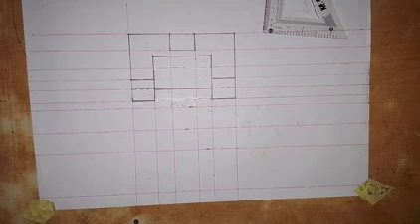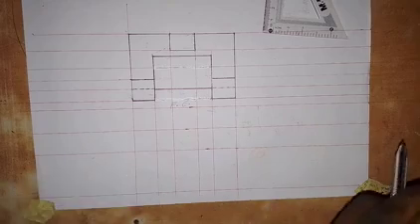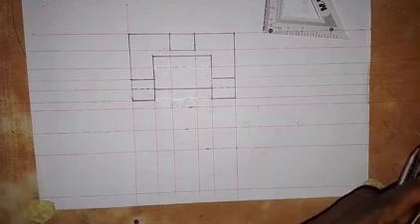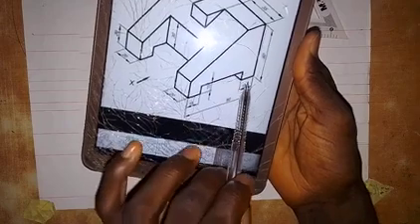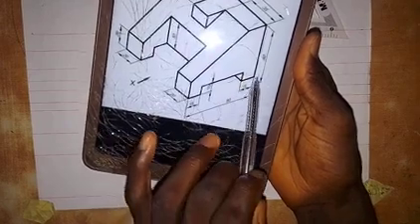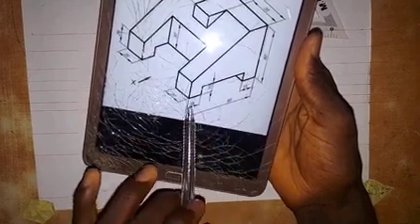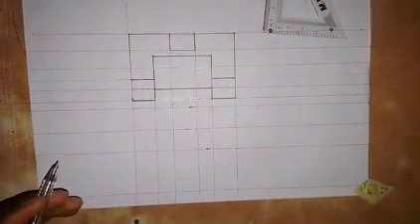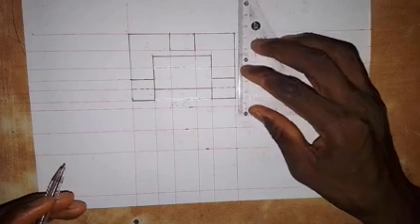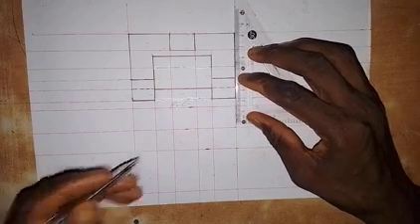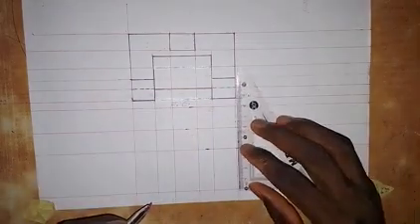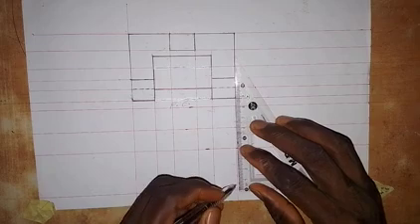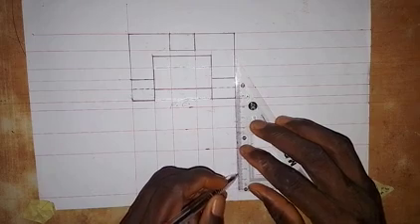The next thing that we have here is that, looking at the given view, the thickness from here to here is 15. So we have this to be 15. This also is 15. So it is from this end that I will take 15 millimeters down here. Then I will also come here and take 15 millimeters up. So this is 15 millimeters here.